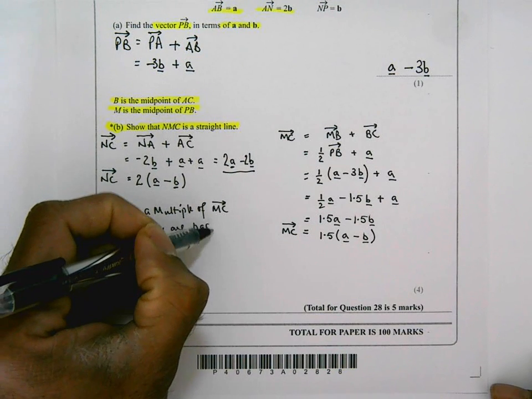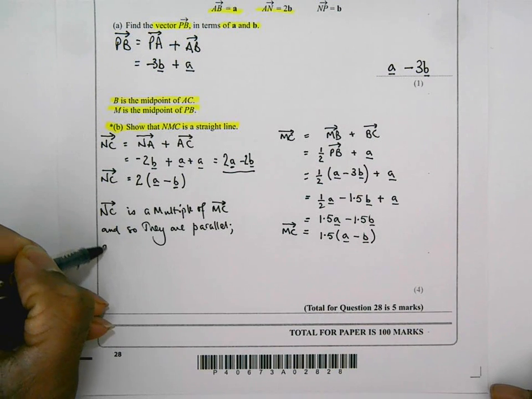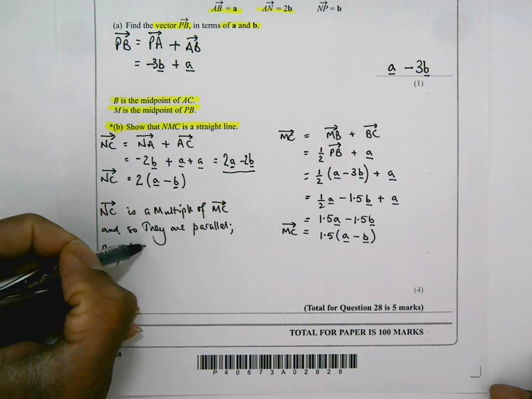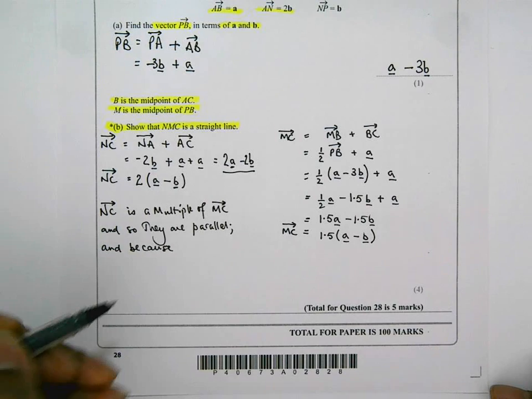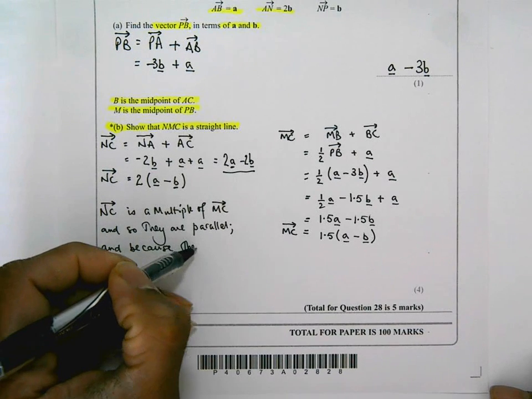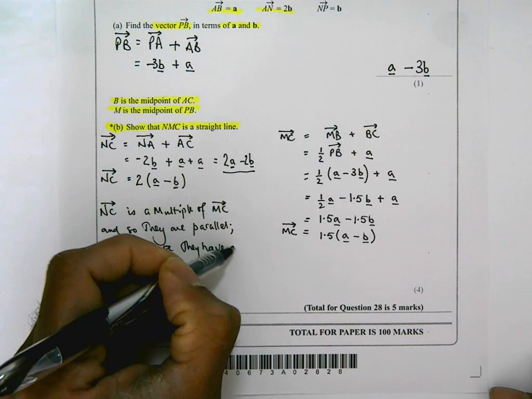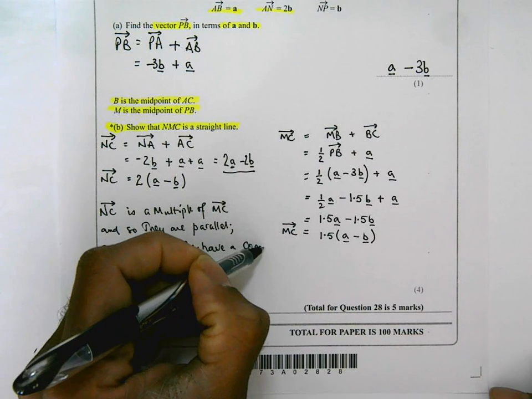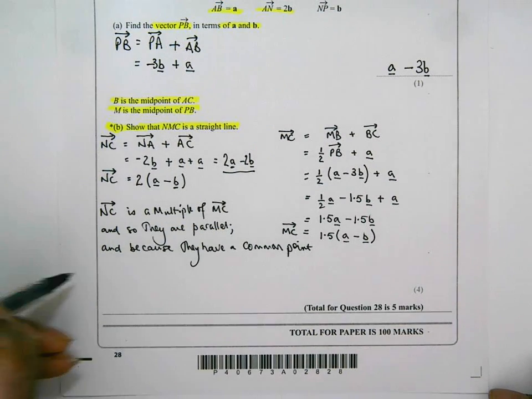And because they have the common point C, this means that they are on the same straight line.